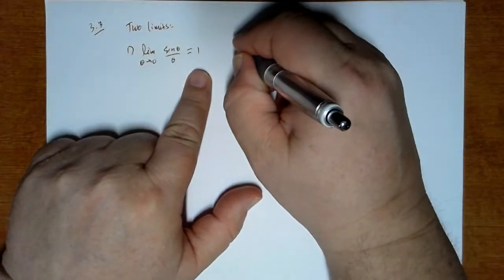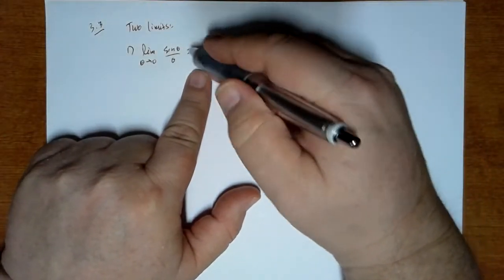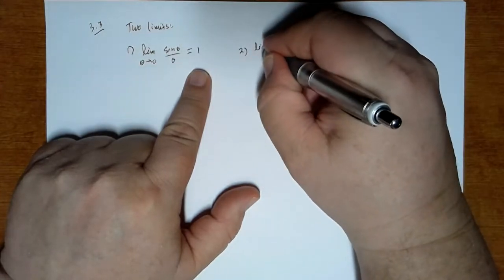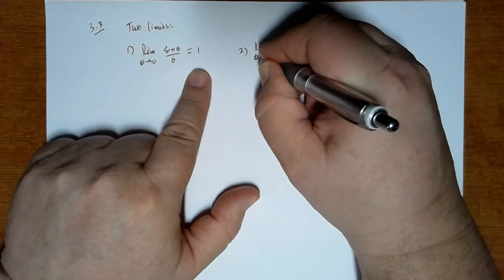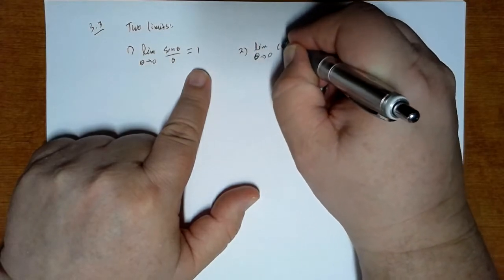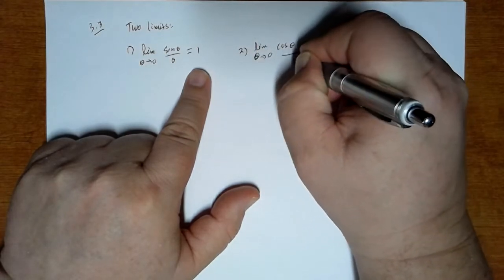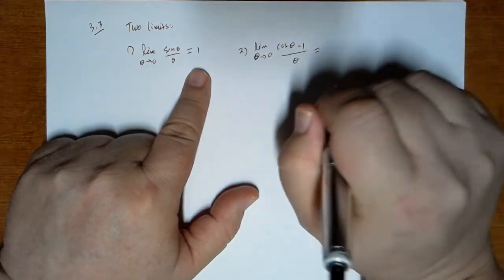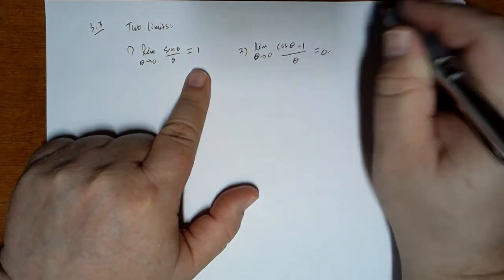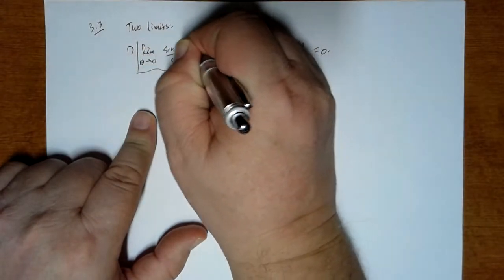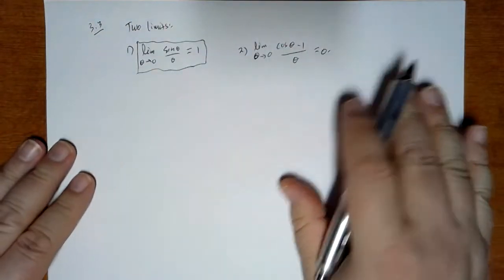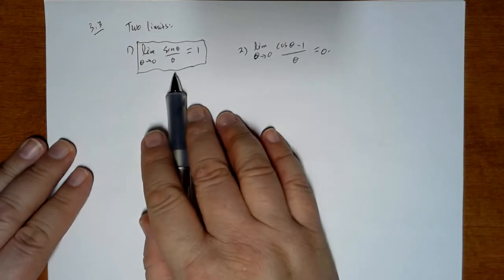And then the second limit will be a little bit easier because we'll be able to work off this one. It is the limit as theta goes to 0 of the cosine of theta minus 1 over theta, and we will show that that limit is equal to 0. Okay, so we're going to focus on this one first, and let's see how we're going to do that.